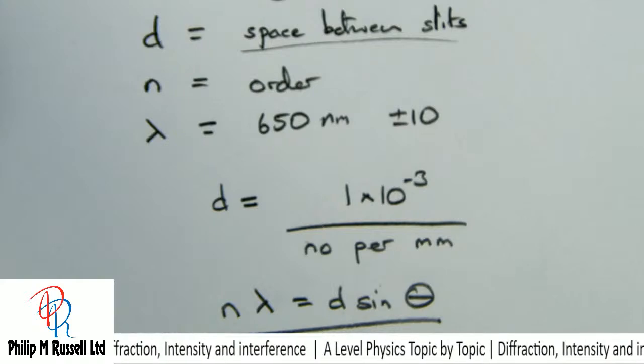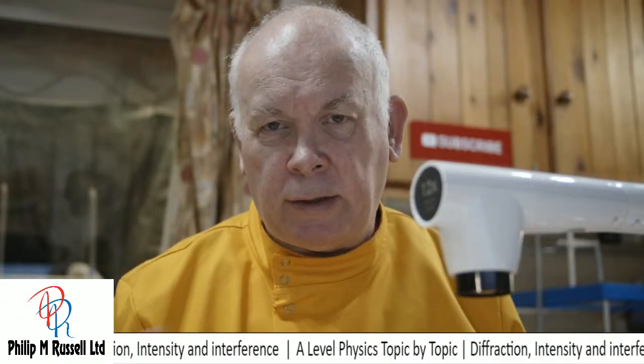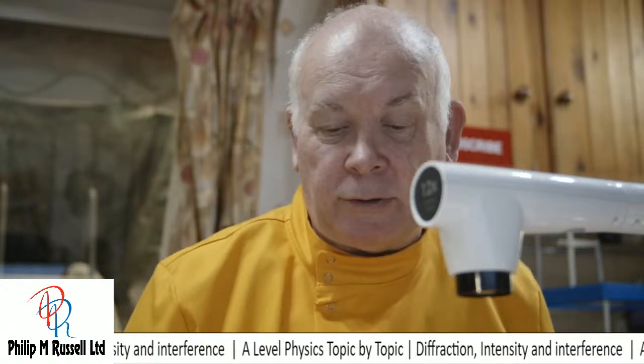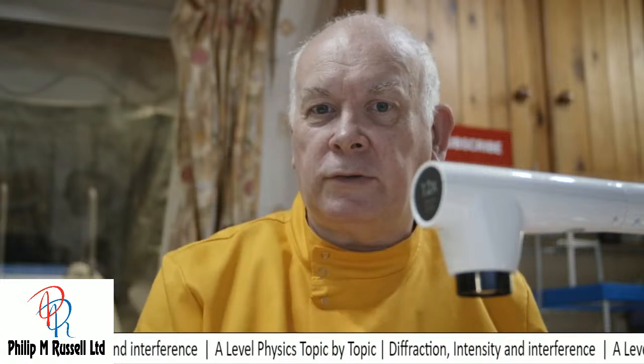When we look at something like a CD, you have a CD in your hand and you can move it slightly, you can find that we can get this sort of spectrum produced because it itself is a diffraction grating. It's got lots of tiny grooves on it which you can't see, but they're that fine that we can get light to pick it up.